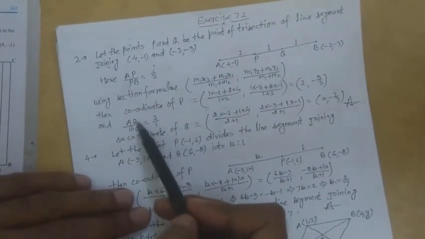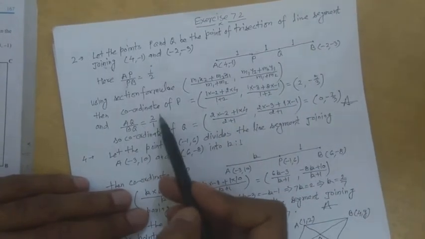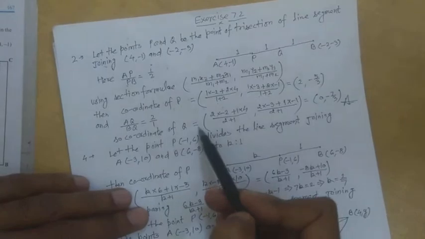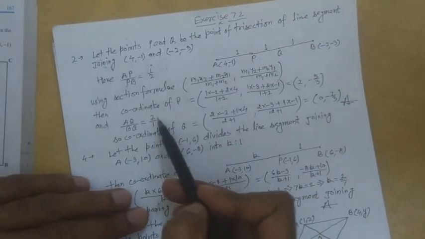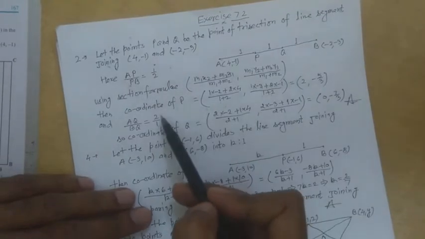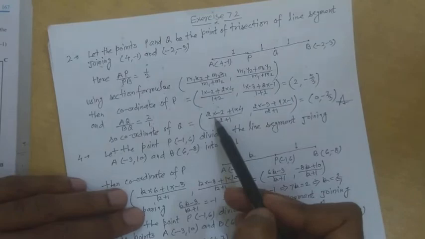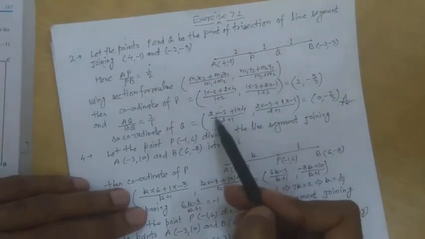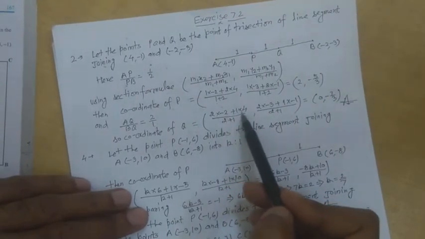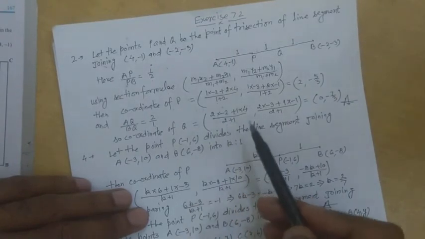Similarly, if you see AQ upon QB is equal to 2 upon 1, it implies it divides the line segment in 2 and 1. Then m1 is equal to 2 and m2 is equal to 1. So by using the section formula, we get (2 multiplied by -2 plus 1 multiplied by 4) divided by (2 plus 1).